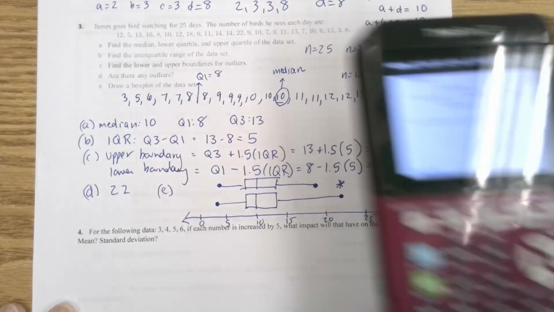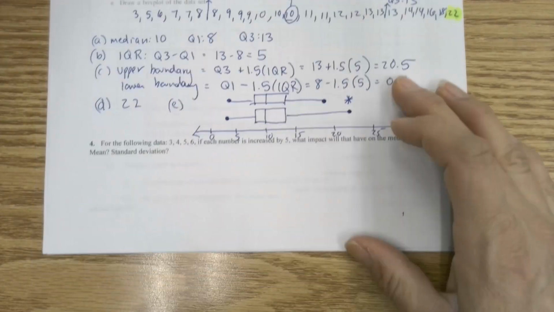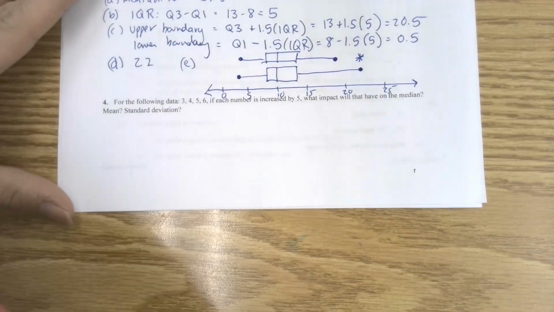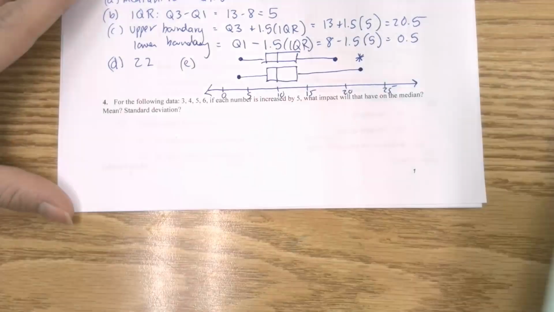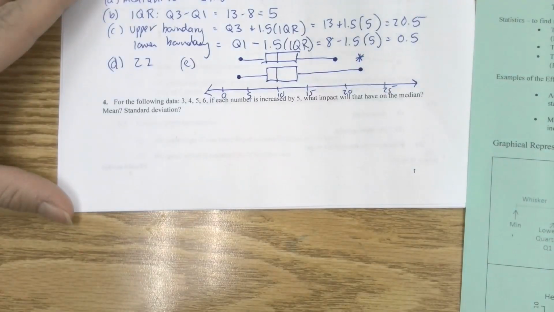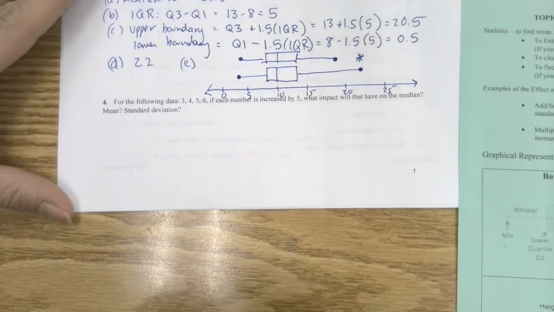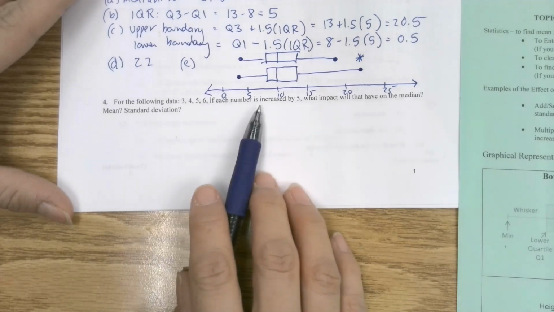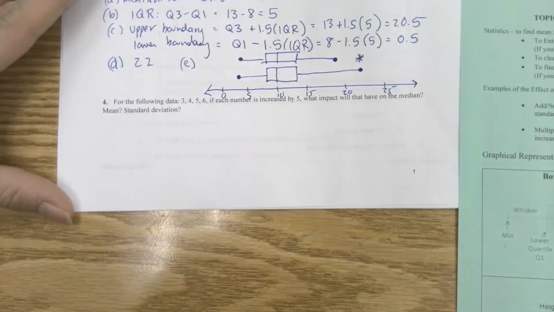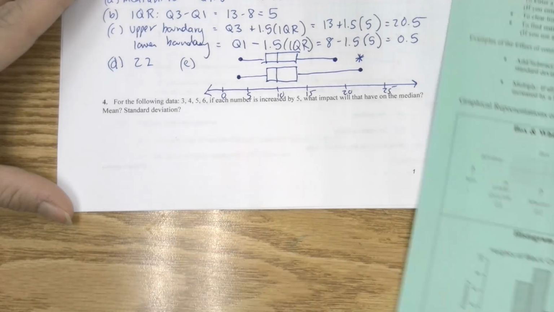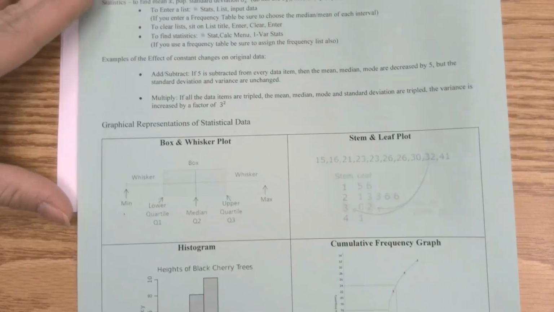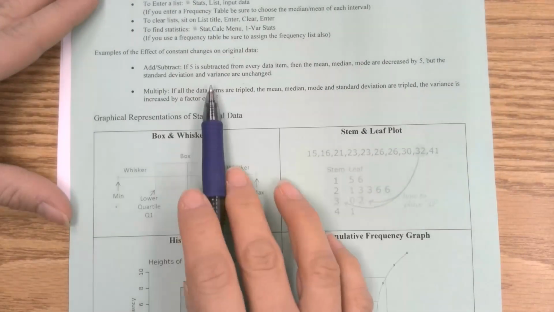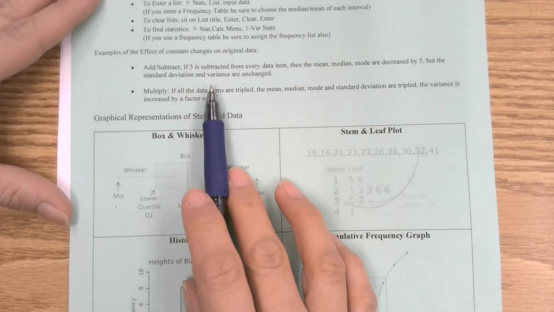Okay, we've got one more question on this video. This is question number 4. So this has to do with the effects of changing data. So the question says, for the following data, 3, 4, 5, and 6, if each number is increased by 5, what impact will that have on the median, the mean, the standard deviation? So I do have on your green reference sheet what will happen when you change data, and I'll explain in a second.